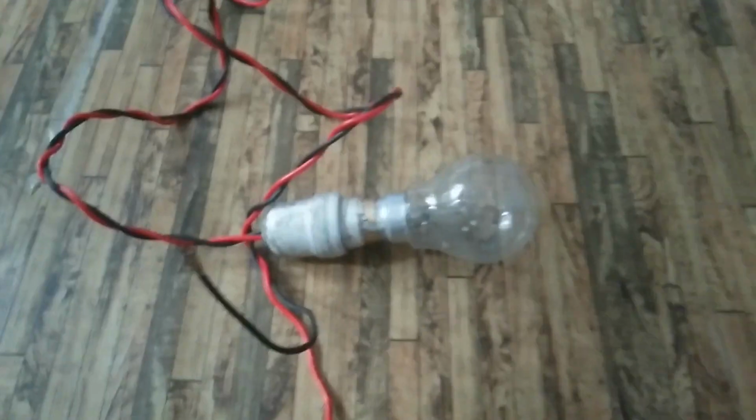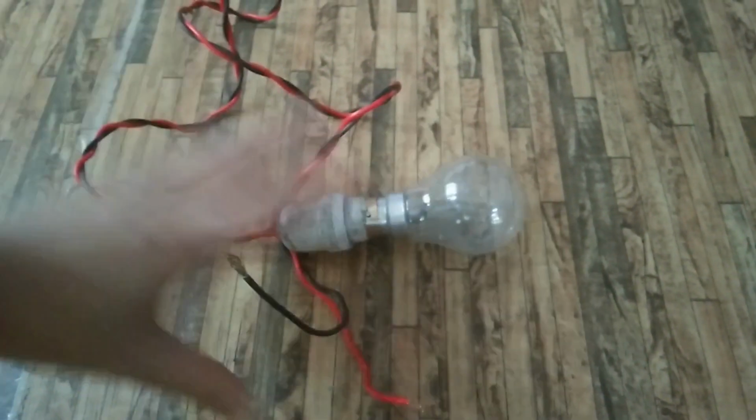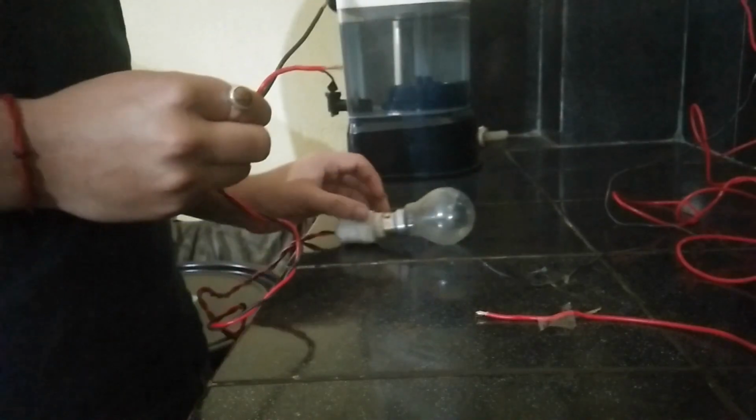No, it's not giving potential difference. Now I want you to think of something that gives the potential difference to this bulb. Yeah, you can say it, I can hear you. Yes, your answer is right.